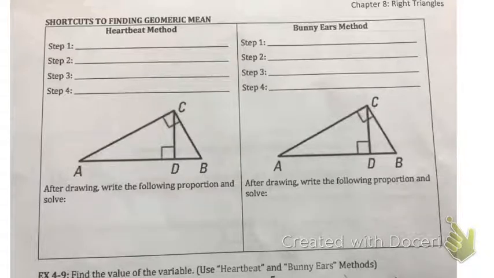What was that? Won't you do that anymore? Only if it's an altitude of a right triangle. So this is only going to work if it's an altitude of a right triangle. So this is our altitude. Is that okay? Yeah. Altitude of a right triangle.